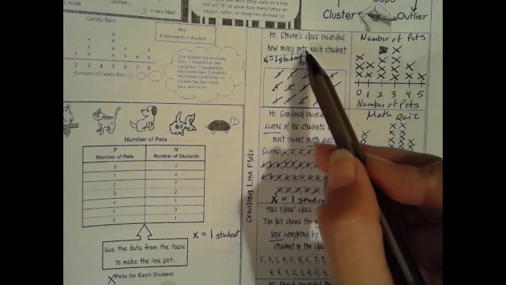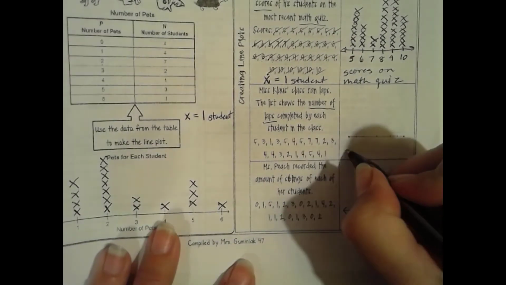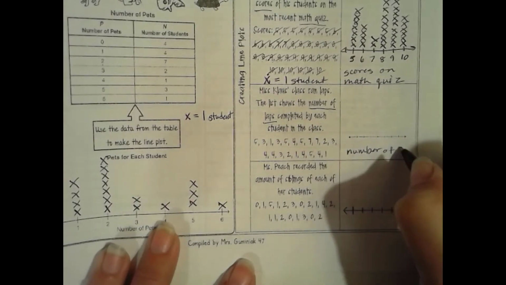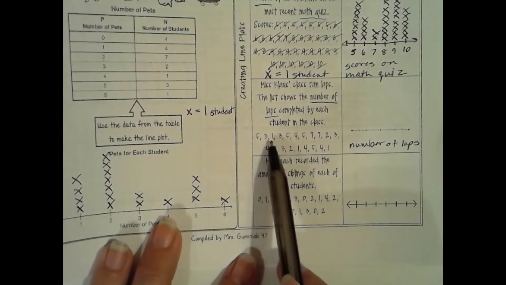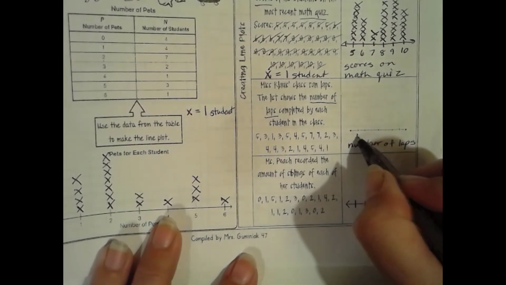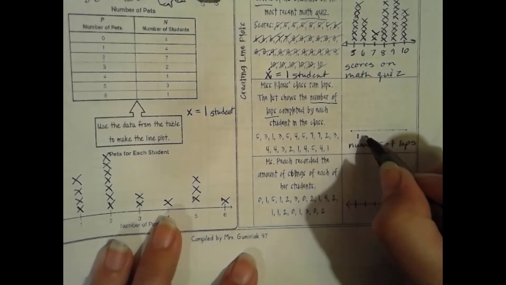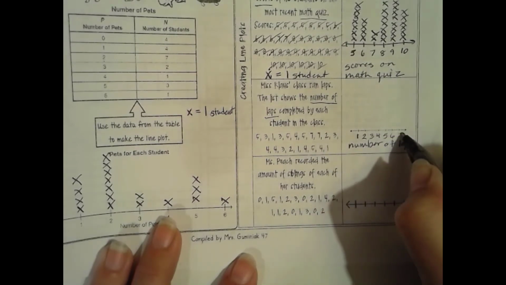How many pets? Number of pets. So this time our scale is number of laps. So let's see what our lowest number is. It looks like 1 is our lowest number. And it goes up to 7 as our highest. So 1, 2, 3, 4, 5, 6, 7.